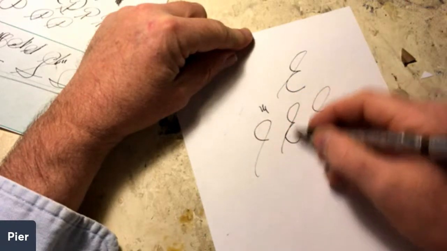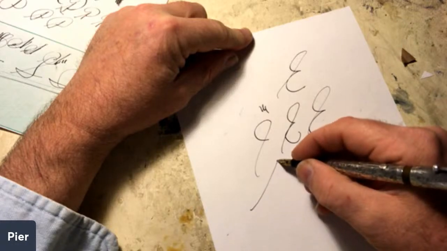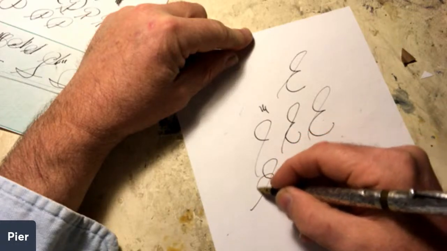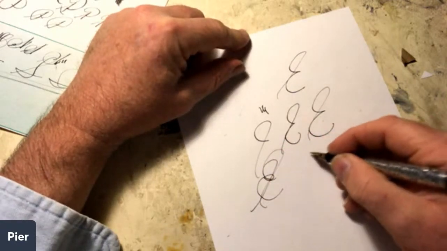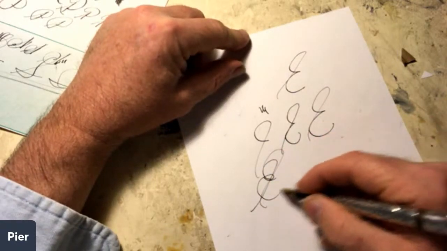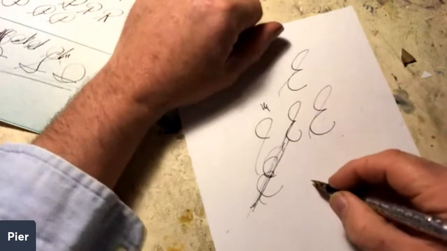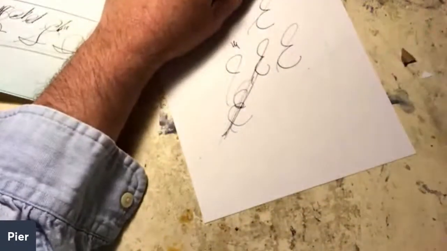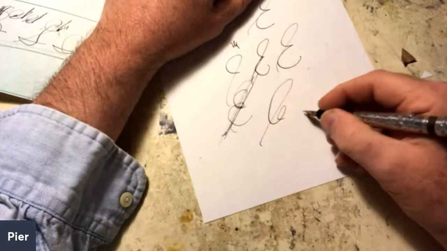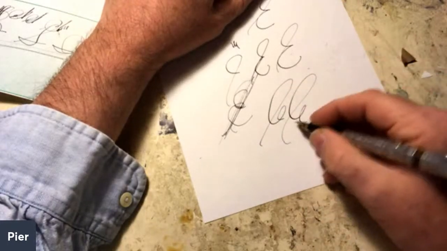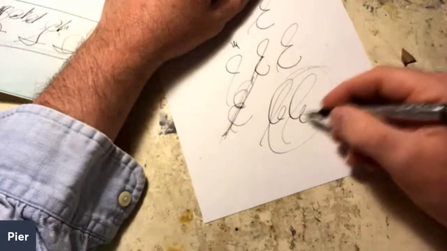Did he make a loop first up at the top? He had a line leading up. I'd have to see again how he started with an upstroke line, which I thought was really, really interesting. I've never made an E like that, but I have made a C like that. I have made a C that works that way. And I love that C.